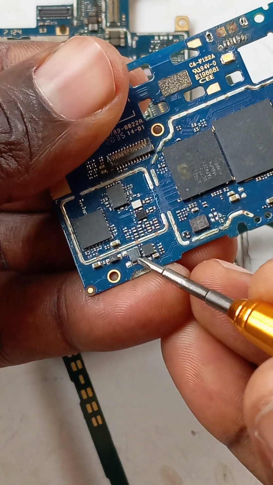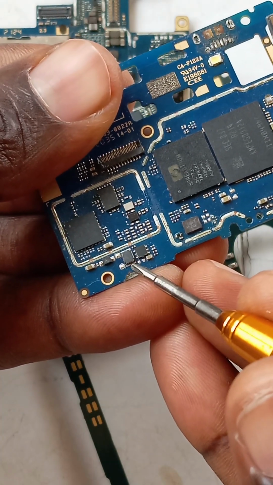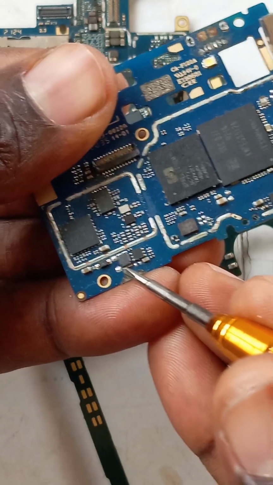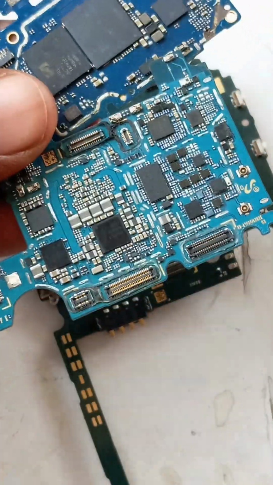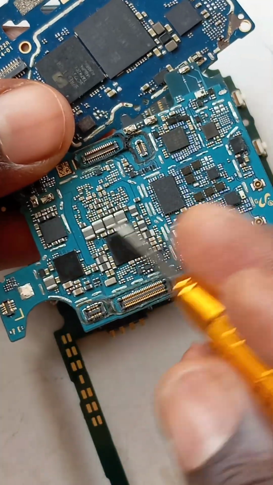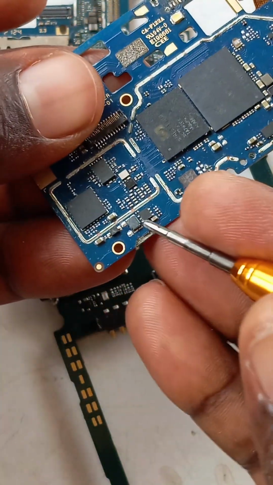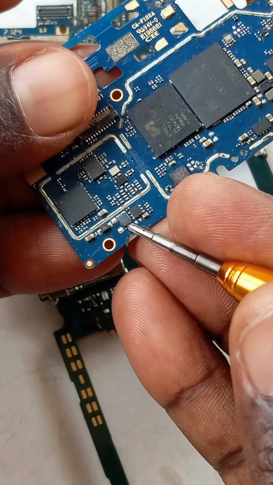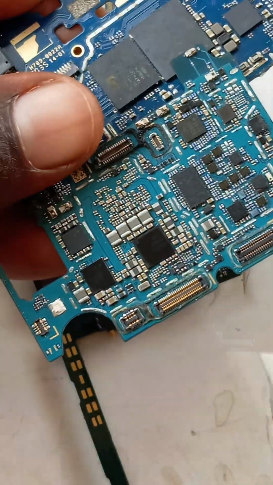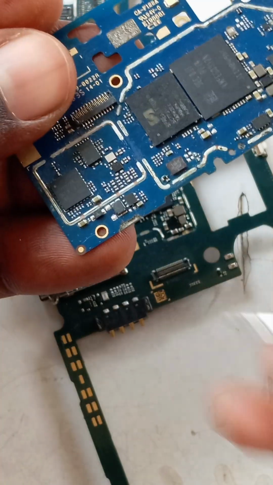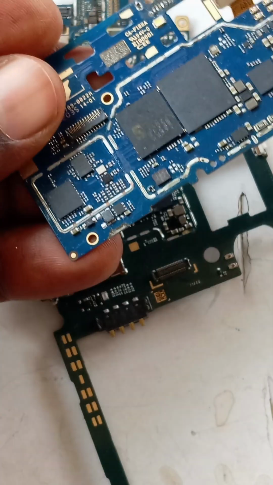Take, for example, that this coil, this backlight coil, is damaged. If you take a coil from the power IC section, this one, and put it here, it will not work. If you take that coil from a different section, like the power IC section, and bring it to the backlight section, it will not work. Because why? They play a different role.